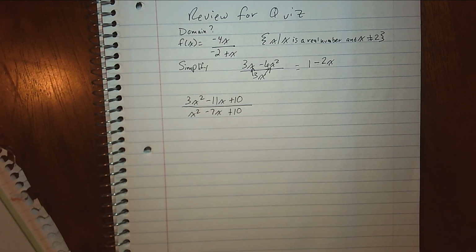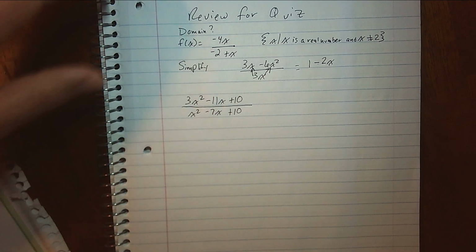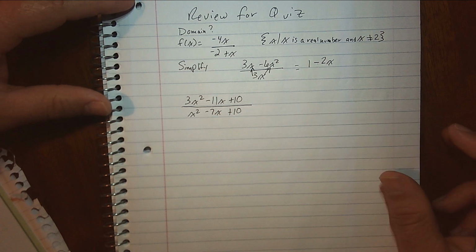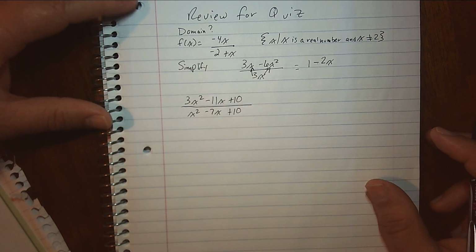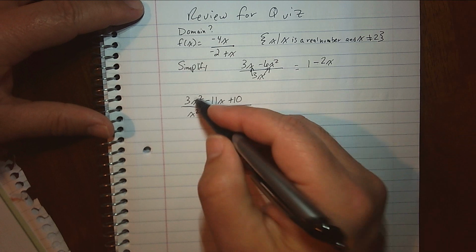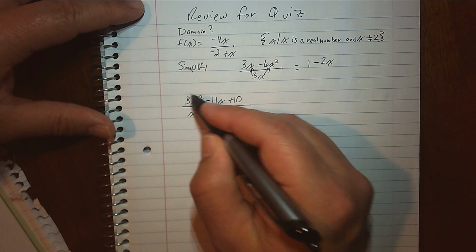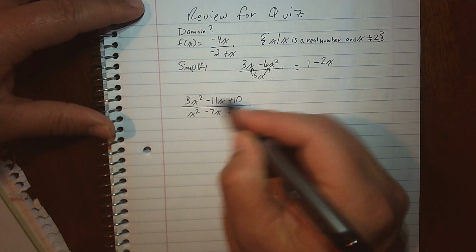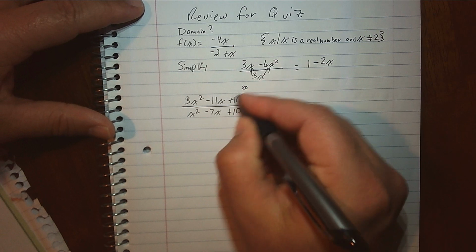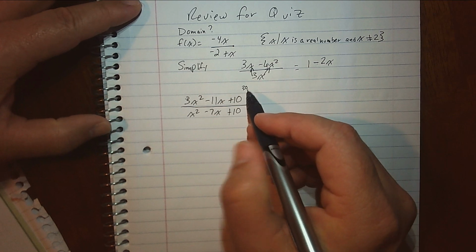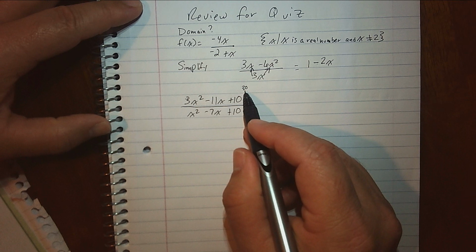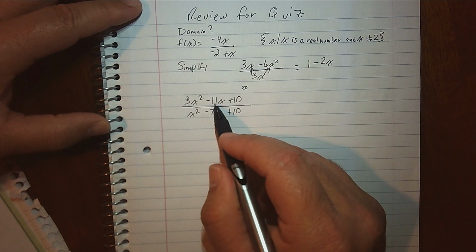We're still simplifying, so what we're going to have to do is break both of these trinomials down into their factoring binomials. So for the top, we ask ourselves what 2 numbers? Well, we're going to have to multiply the first term by the last term and we get positive 30. What 2 numbers multiply together to give me positive 30 that will add up to negative 11?